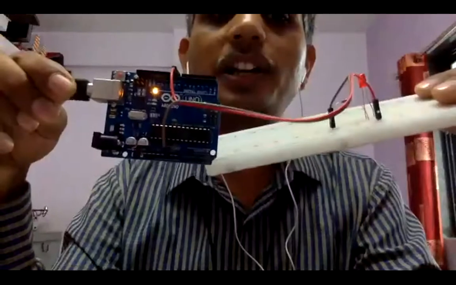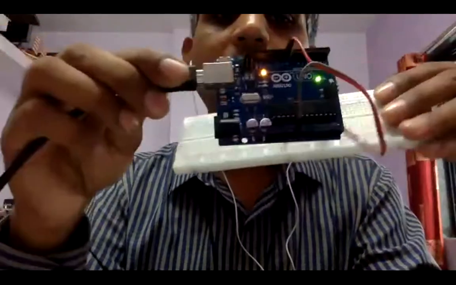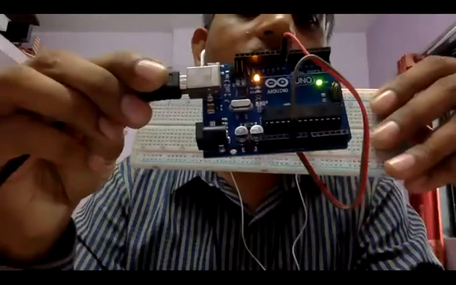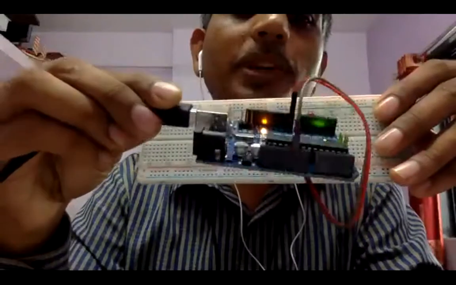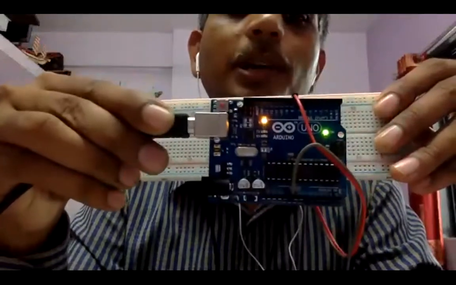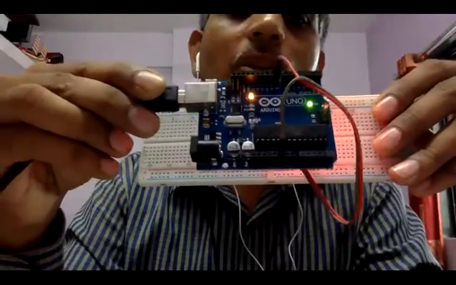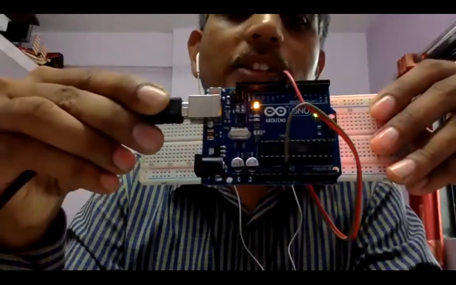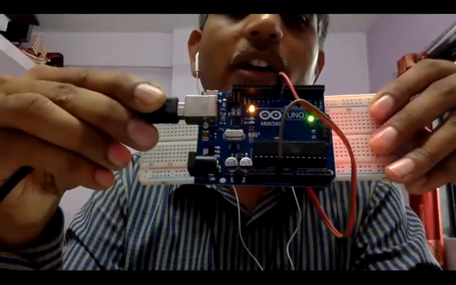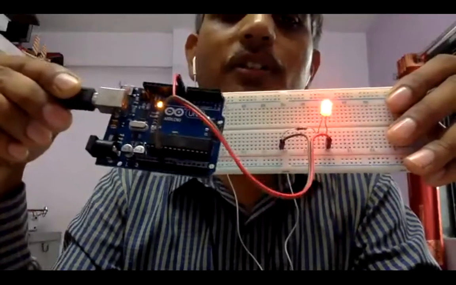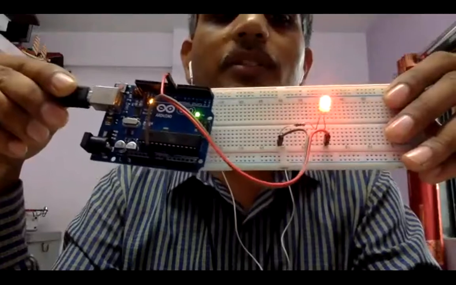Here I have made the connection. You can see the connection first on pin number 8. On pin number 8 I have connected my anode terminal, and the ground I have connected to the power lines here. And you can see the magic here: now your LED starts blinking.